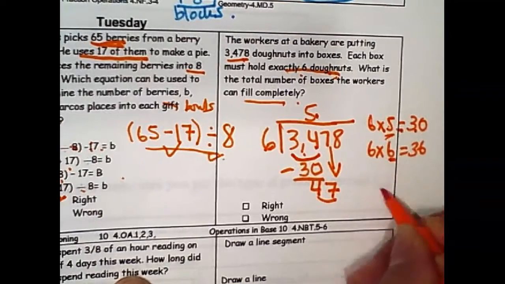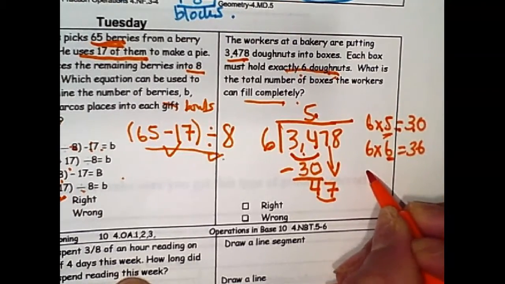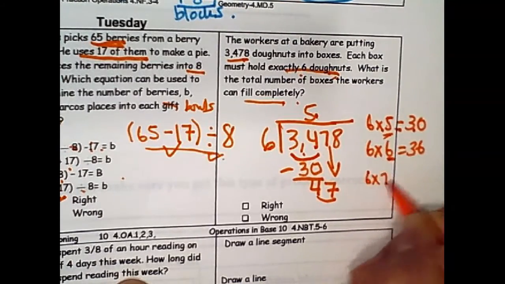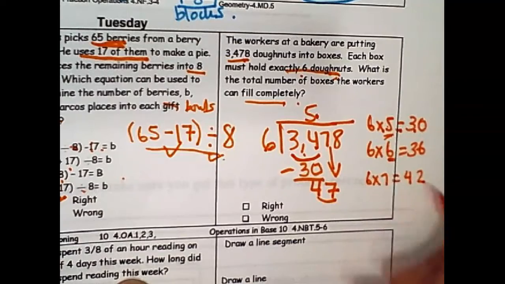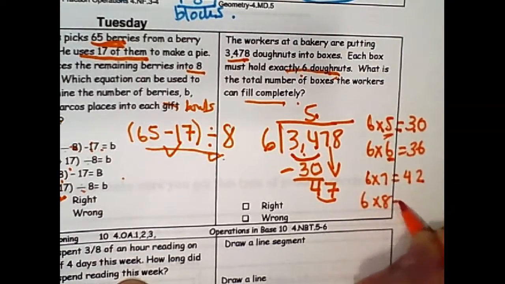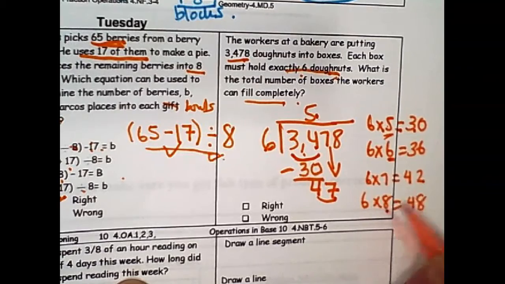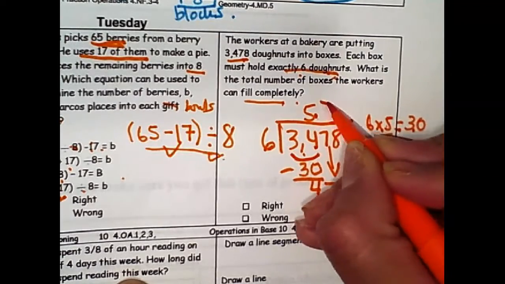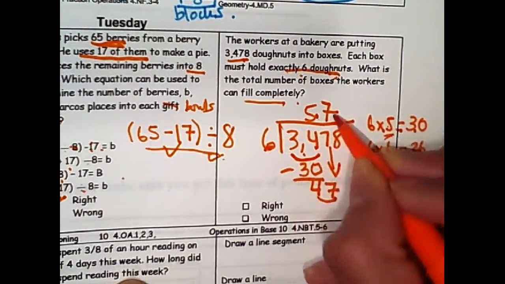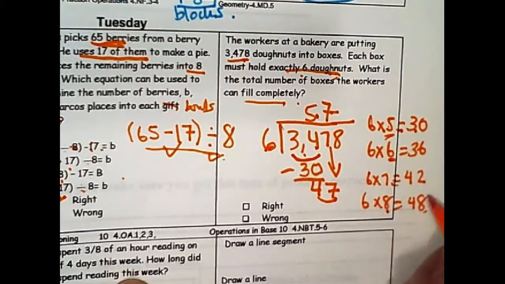So let's continue working up here. So if 6 times 6 is equal to 36, I know that 6 times 7 will be equal to 42. And 6 times 8 will be equal to 48. If I only have 47, I can't make 8 groups, I can only make 7 groups. So we're going to record that up here. 6 times 7 is 42.